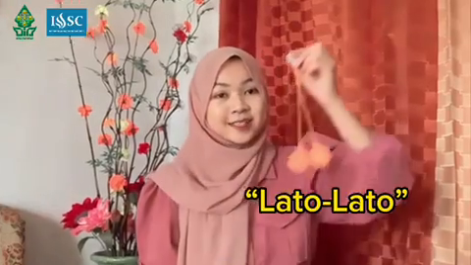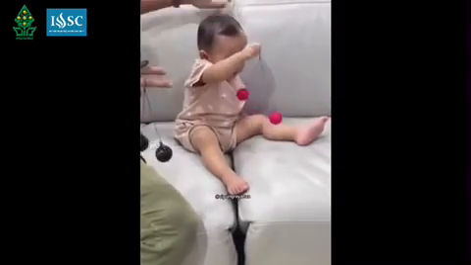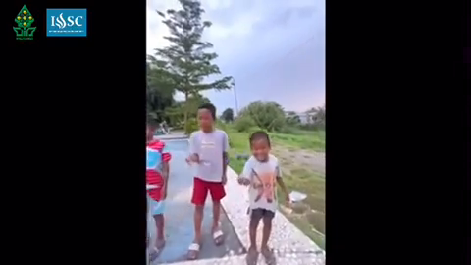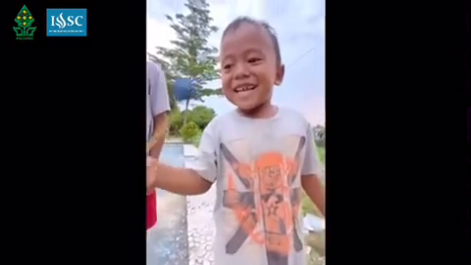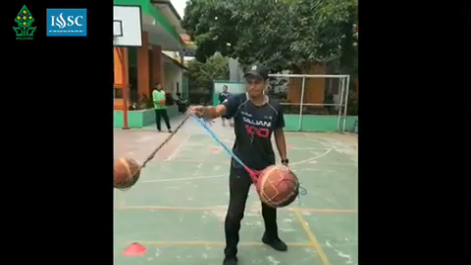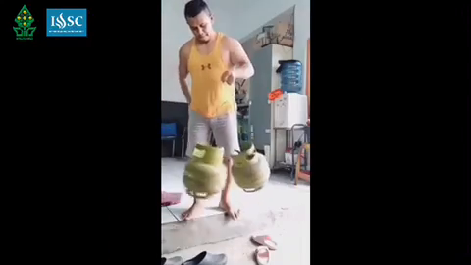Have you ever seen this toy? Yaps, in Indonesia we call it the lato-lato game. Lato-lato games are very viral in Indonesia, from children to adults, and even have competitions. The popularity of lato-lato has led many people to parody it by replacing baseball with basketball, volleyballs, and even LPG gas.